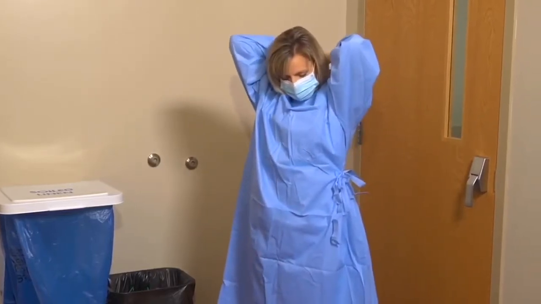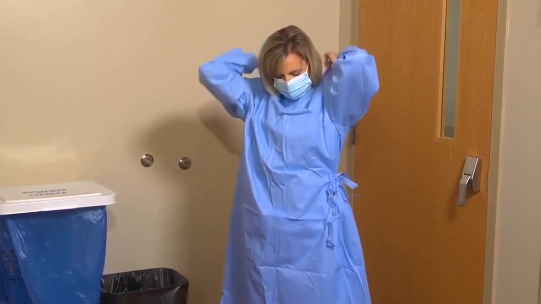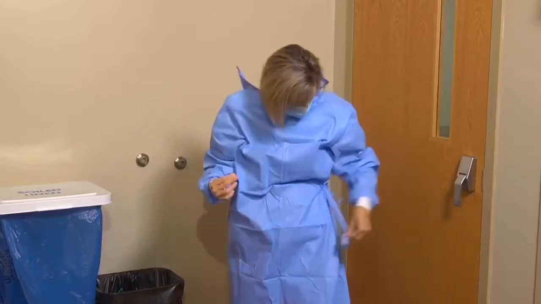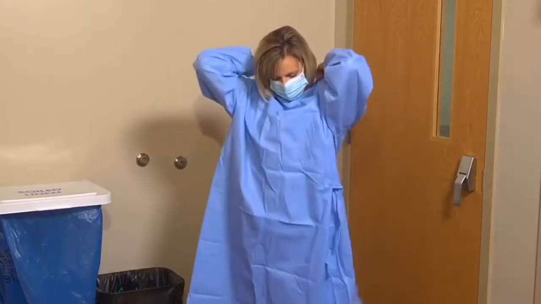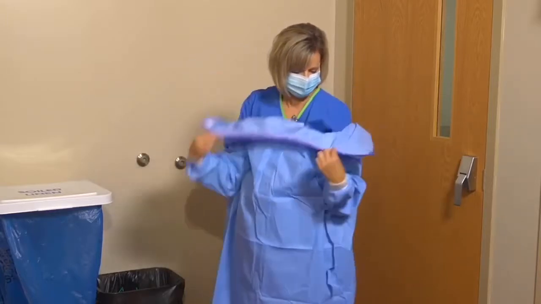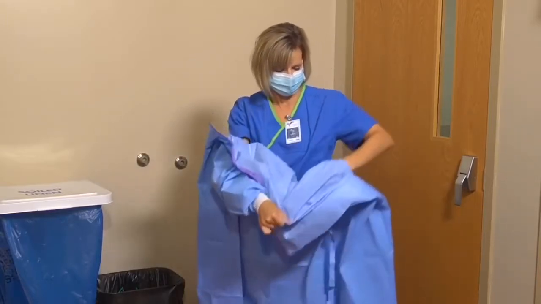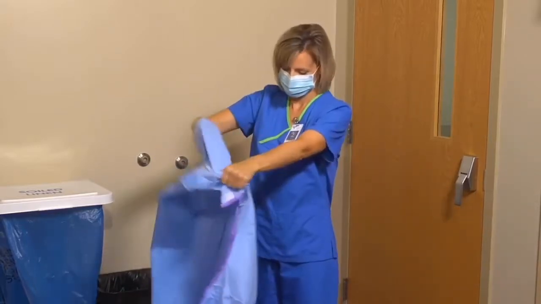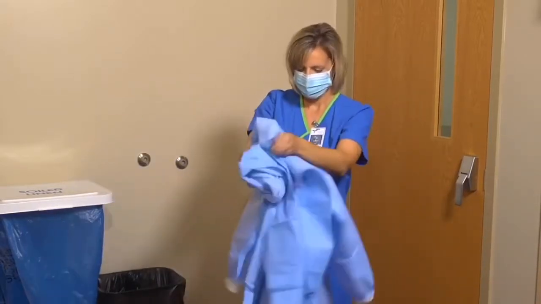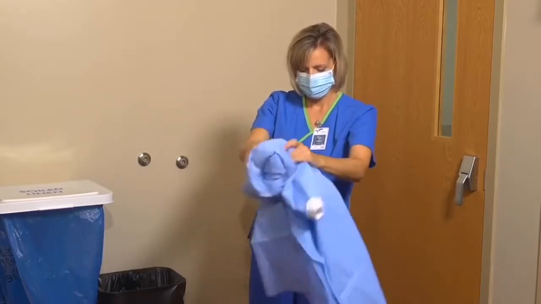Now remove your gown by first untying the neck strings or releasing the Velcro, and then untying the back strings. Allow the gown to fall from your shoulders, touching only the inside. Pull your hands out of the sleeves without touching the outside of the gown. Hold the gown inside at the shoulder seams and fold it inside out into a bundle.